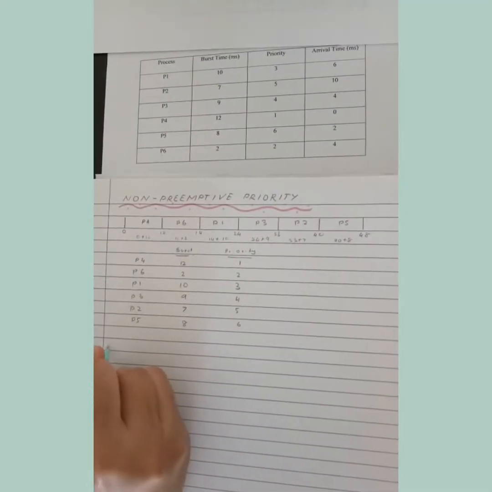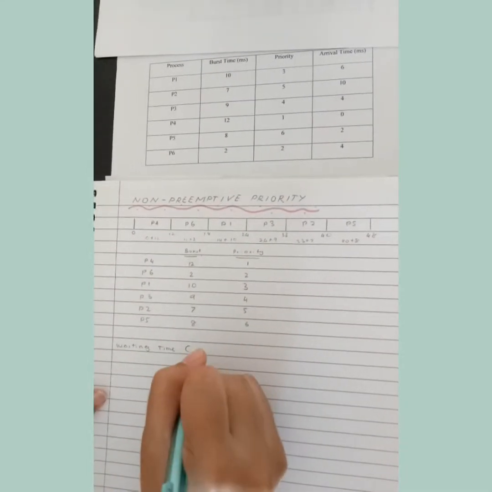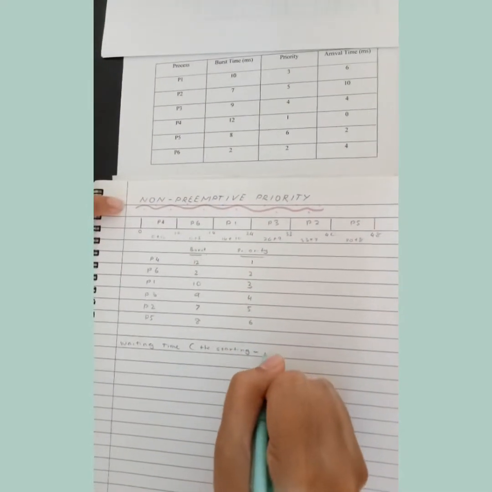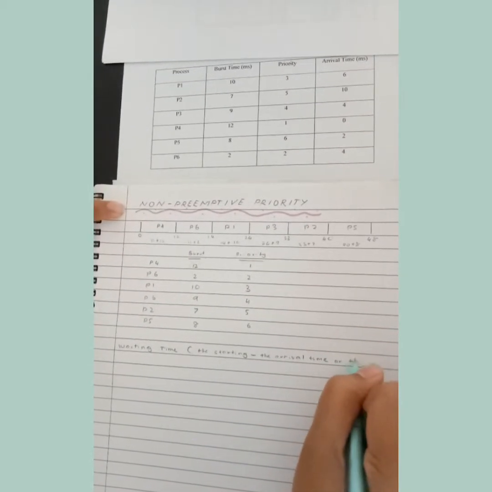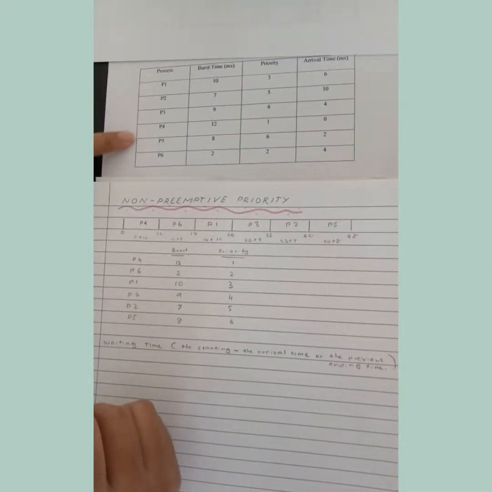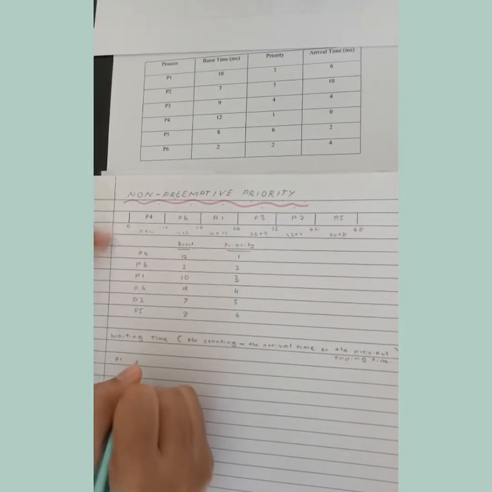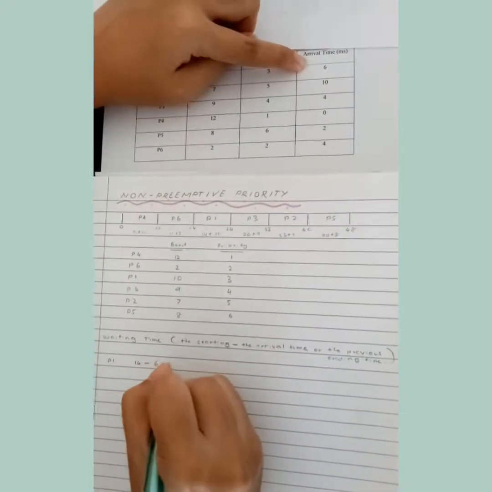Okay, so next we have to calculate the waiting time. Okay, what is waiting time? Waiting time is the starting time in the Gantt chart of a certain process minus the arrival time, or the previous ending time. Okay, so we start with process 1, because we will follow the table here, that is 1 until 6. So process 1, the starting of process 1, as you can see in the Gantt chart, is 14 minus the arrival time of P1, which is 6, that is 8.